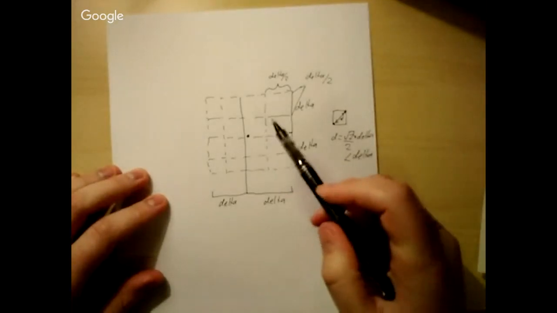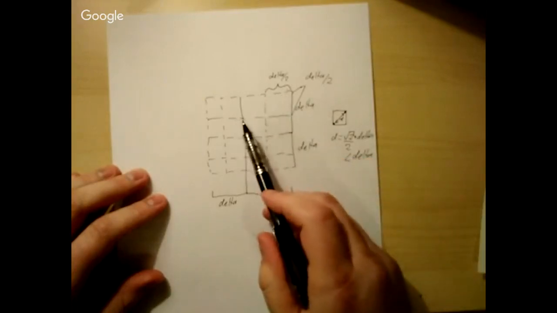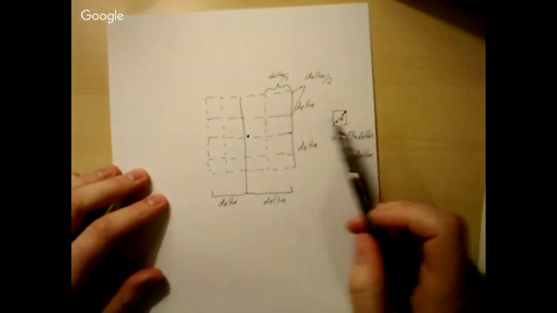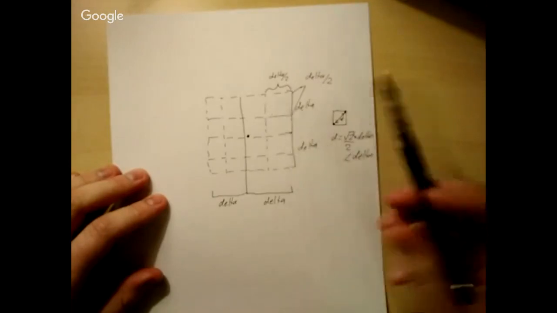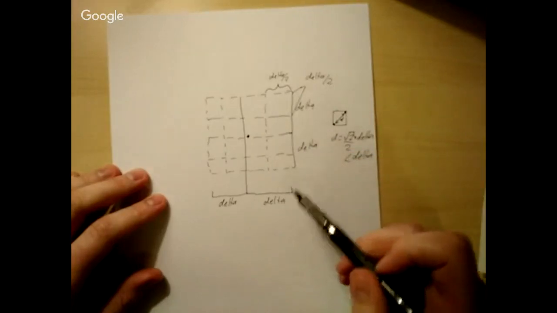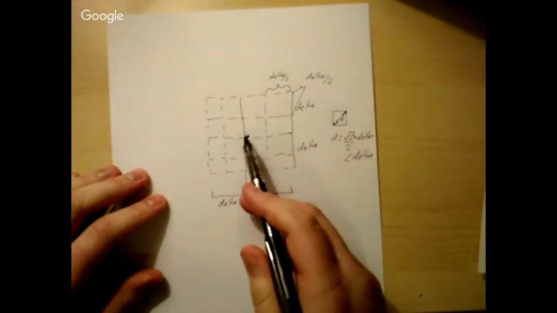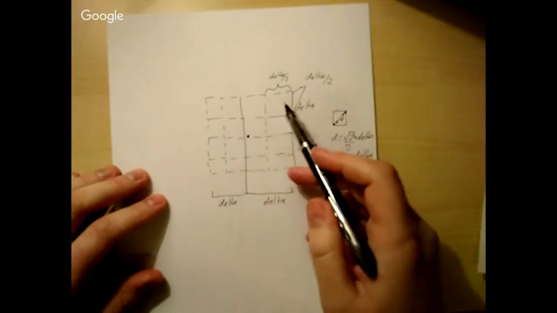And because every point that is in this box is on the same side of the midpoint, that means that there can be at most one point in this box, because remember, delta was the minimum distance of any pair of points that doesn't cross the boundary.